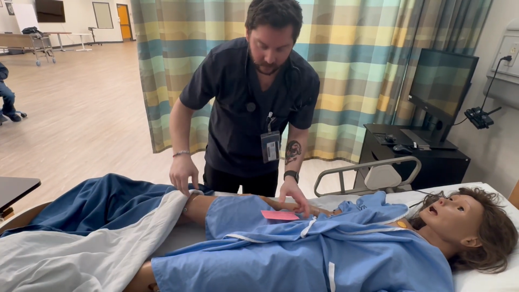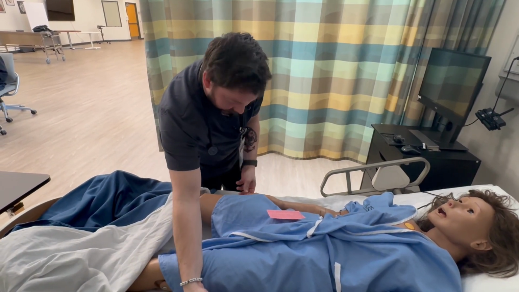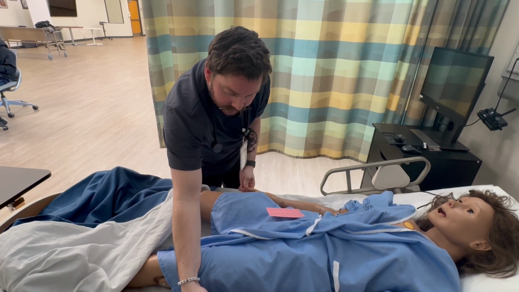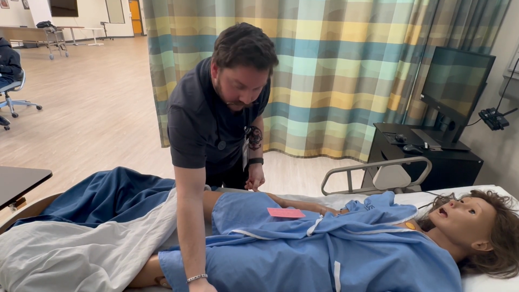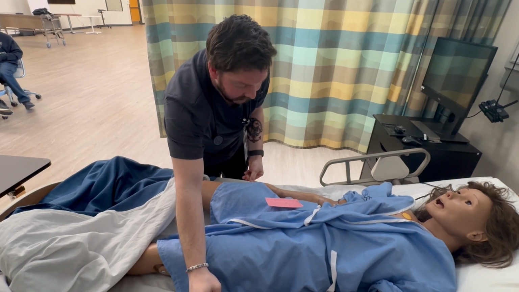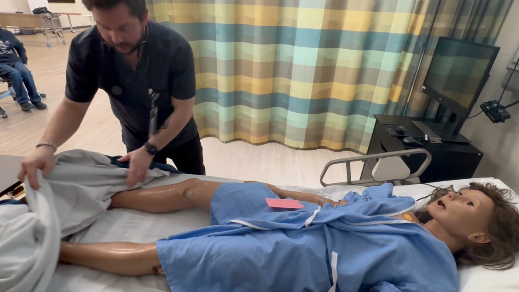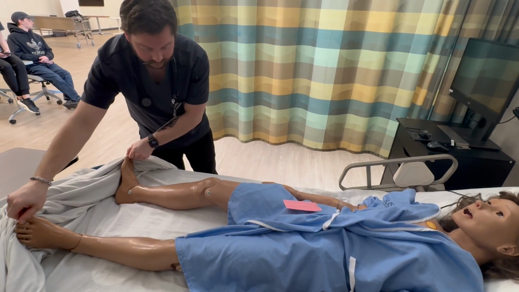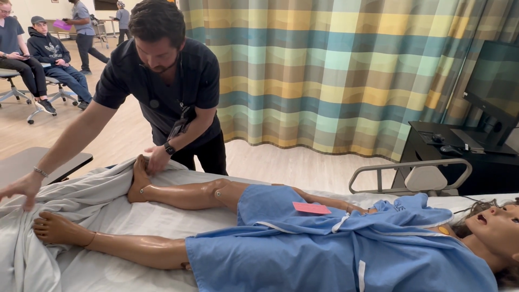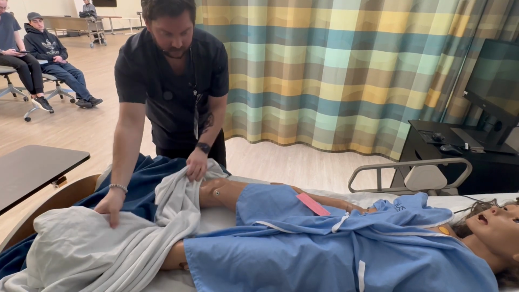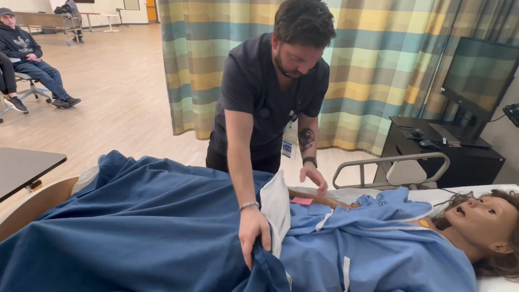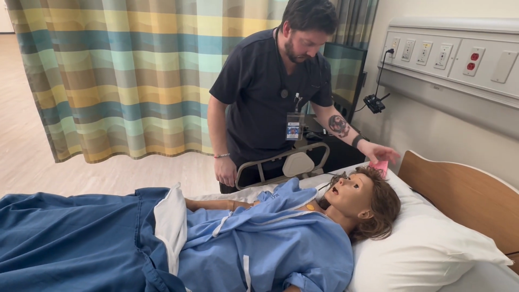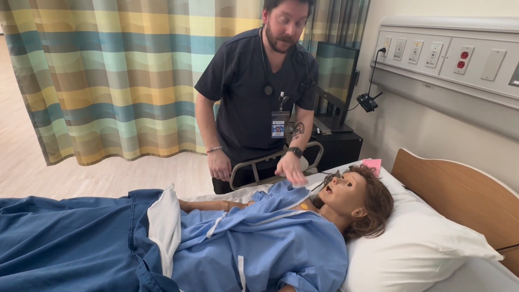And then we'll also check for capillary refill by pressing the fingernail beds for 1 to 2 seconds, letting go, and making sure refill is less than 2 to 3 seconds. Also doing that to the toes as well. And we passed there.